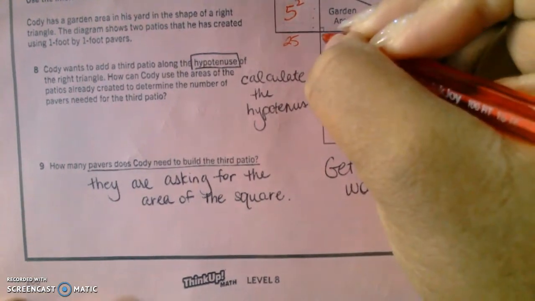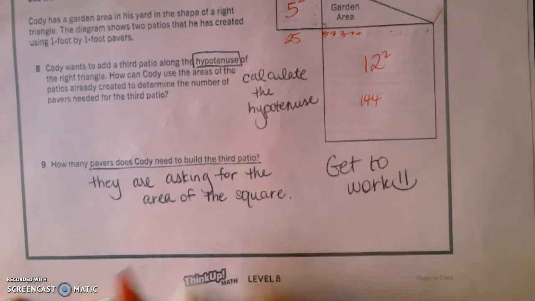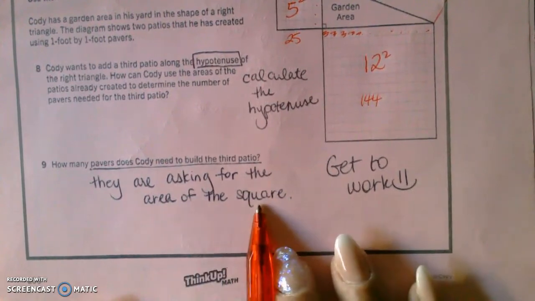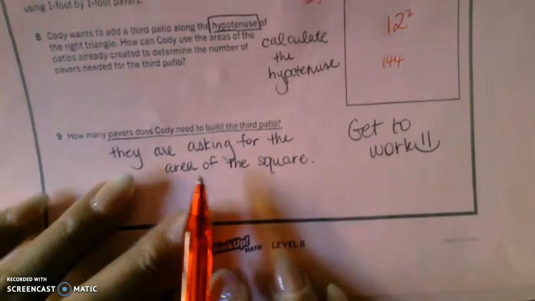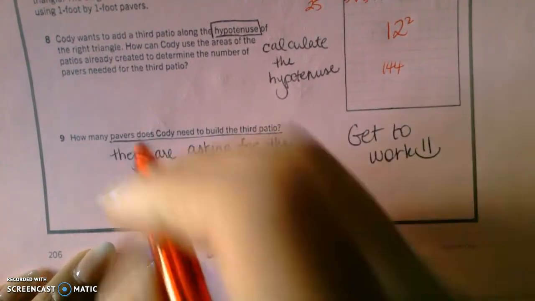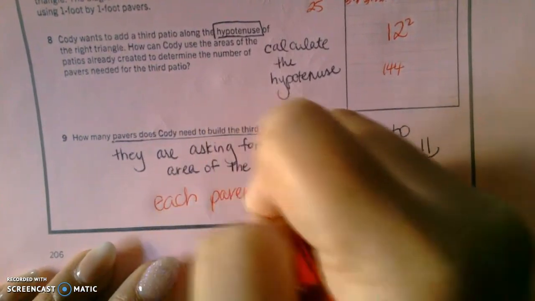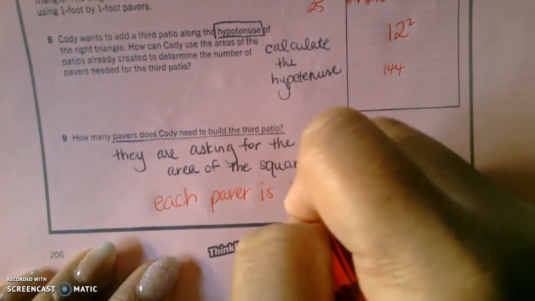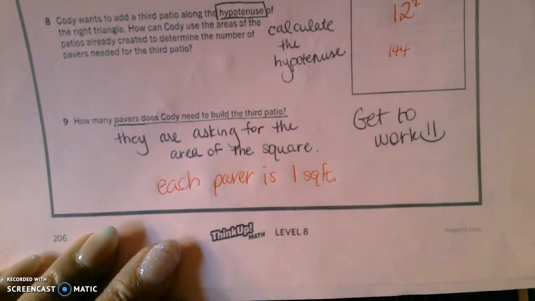So each of these little tiny boxes here is a paver. Basically they're asking for the area of the square. What is the area of this missing square up here? And then that'll be your answer down here because each paver is 1 square foot. Okay, little tidbit there.